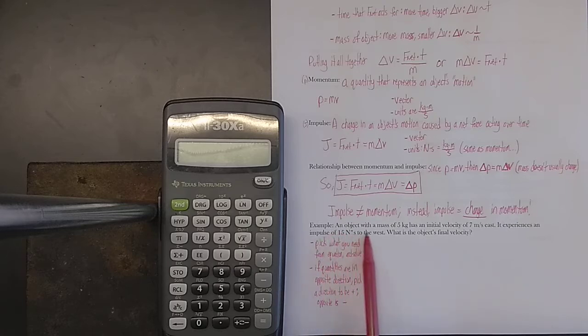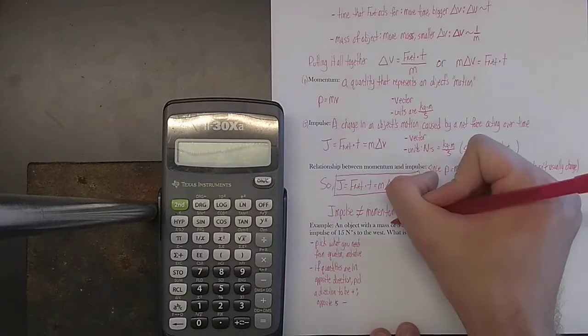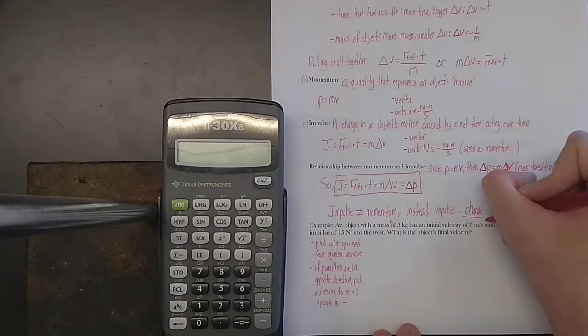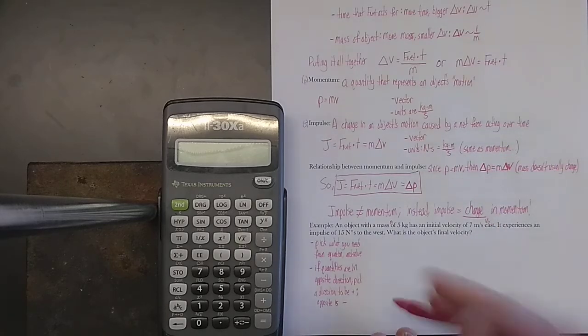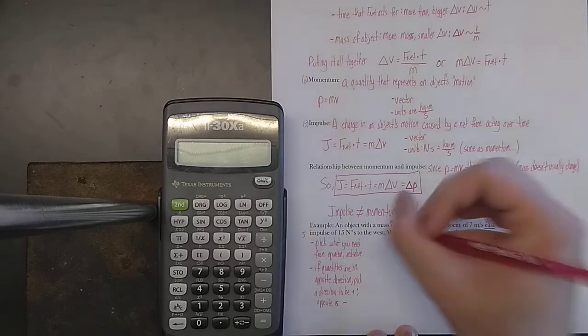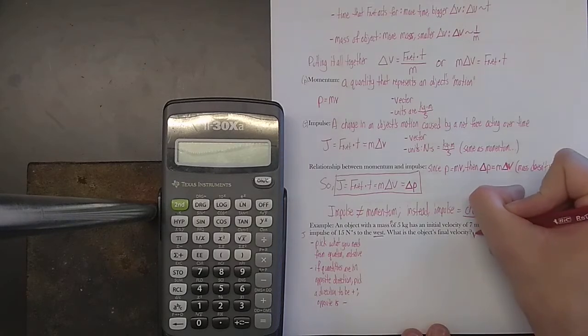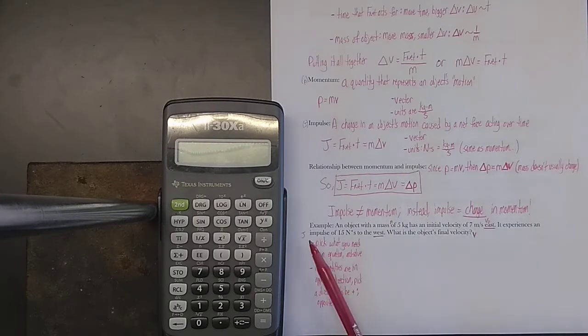Here's our example. An object with a mass of 5 kilograms, so that's m, has an initial velocity of 7 meters per second east, v naught. It experiences an impulse of 15 newton seconds to the west. Notice that we're already talking east and west. What is the object's final velocity? So we're looking for v. We have J, impulse, we have mass, we know the initial velocity, we're looking for the final velocity.